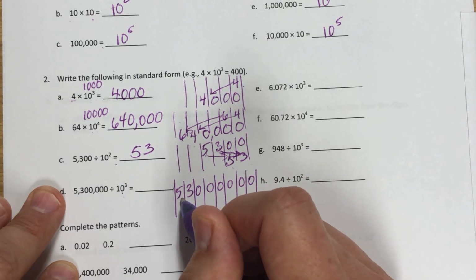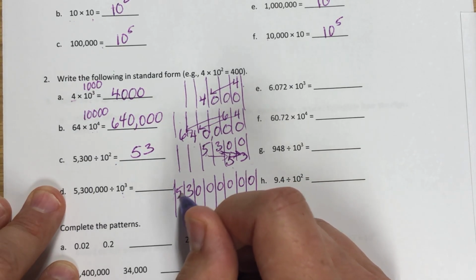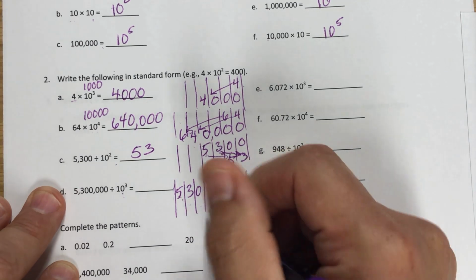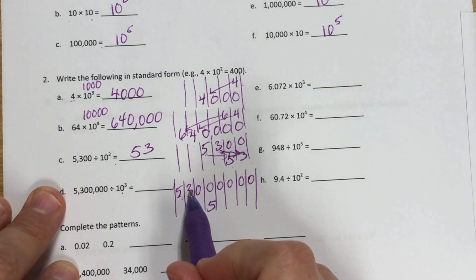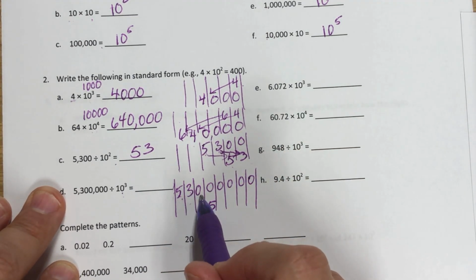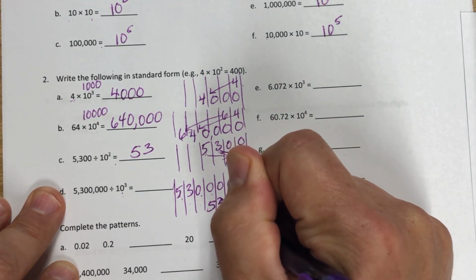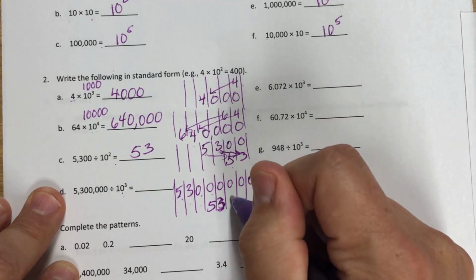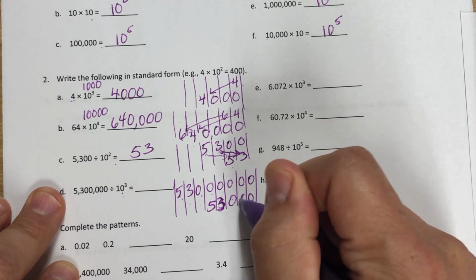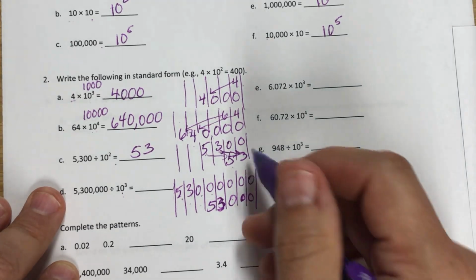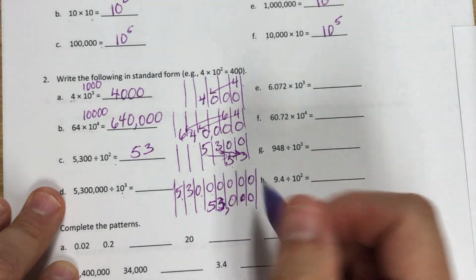So each digit is going to move 3 spaces. So we're going to go 5 once, twice, 3 times over here, and the 3 moves over also 3 times. 1, 2, 3 right here. And then we have 0, 0, 0 like that. So our answer ends up being 53,000.